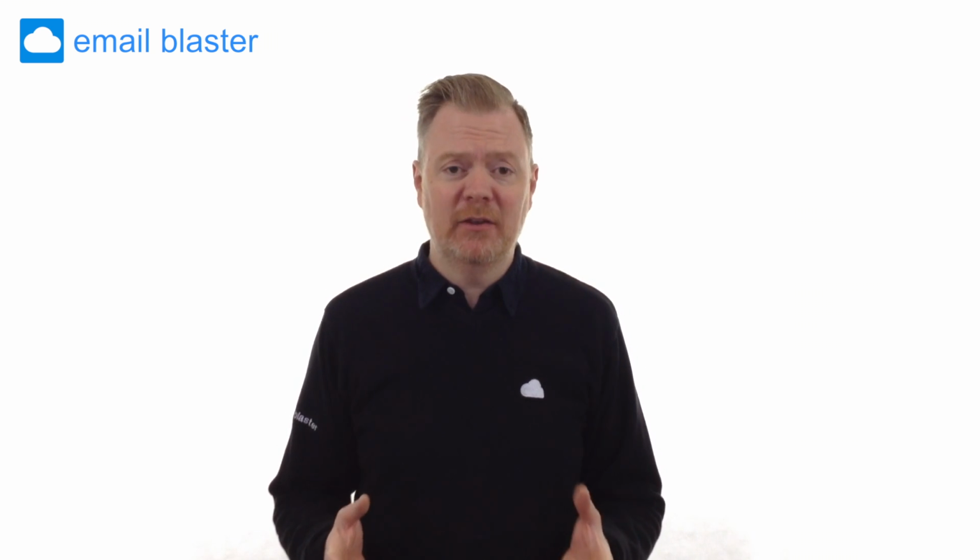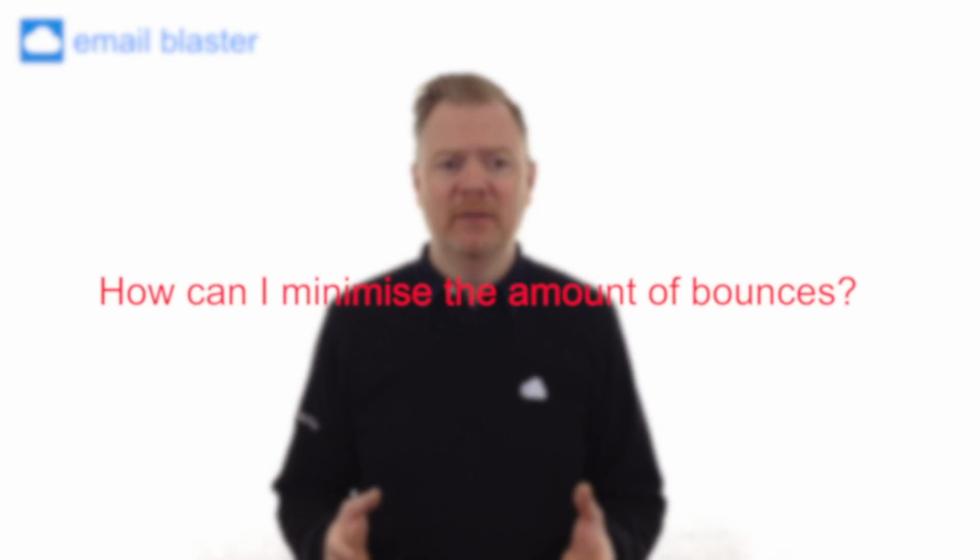Okay, so the next area that we can look at is how can I minimize the amount of bounces? What action can I take at my end to make sure that my bounces are kept to an absolute minimum?